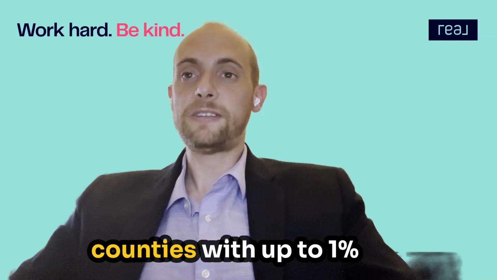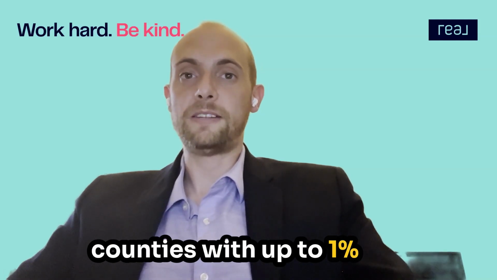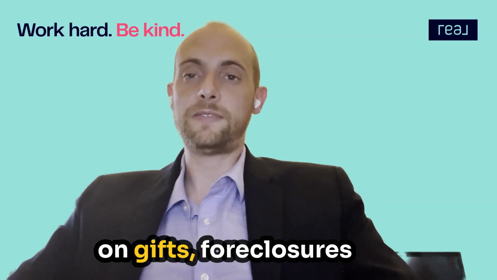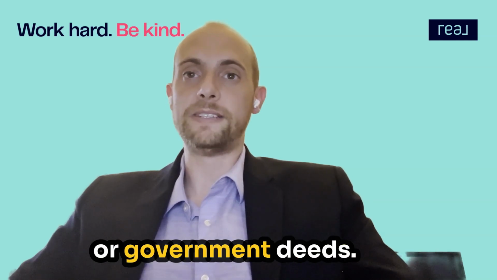There are some counties with up to 1% local transfer tax, but generally no excise tax on gifts, foreclosures, or government deeds.